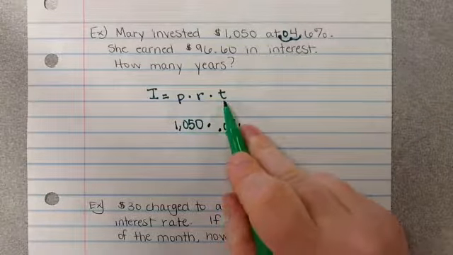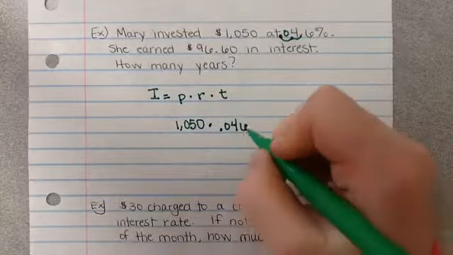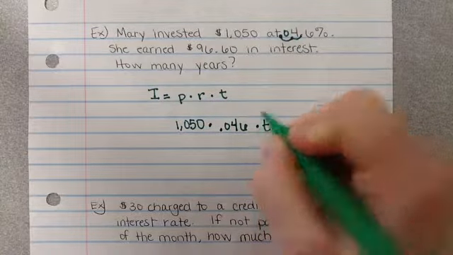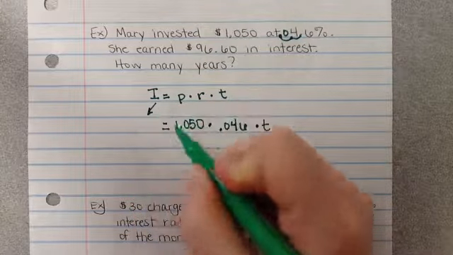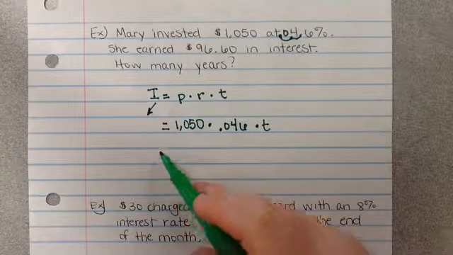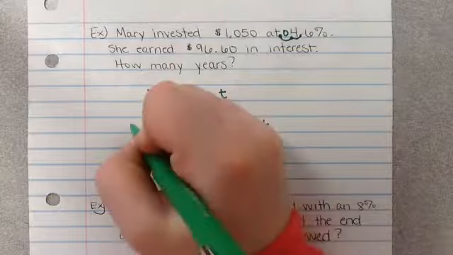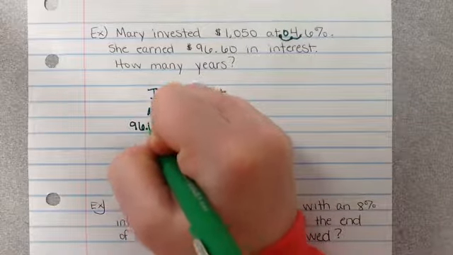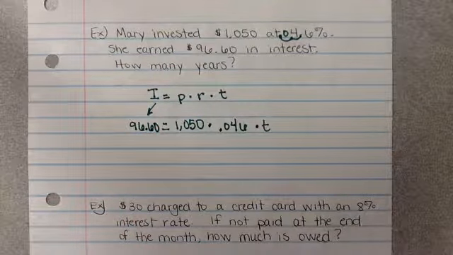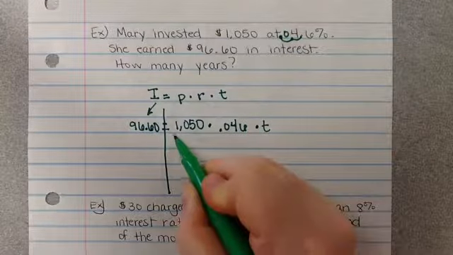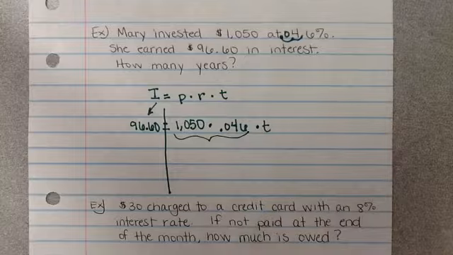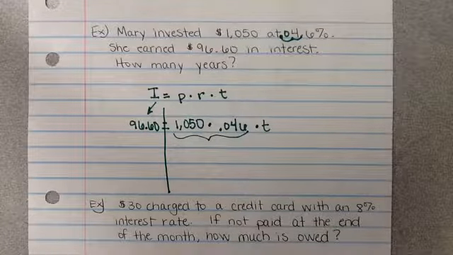Do we know the time? Nope. Equals the interest. Do I know the interest this time? Yes, the interest is 96.60. Let's figure out what this is. I can multiply those two values.